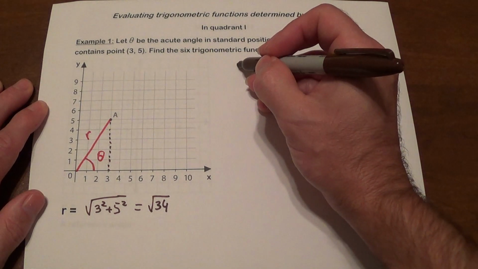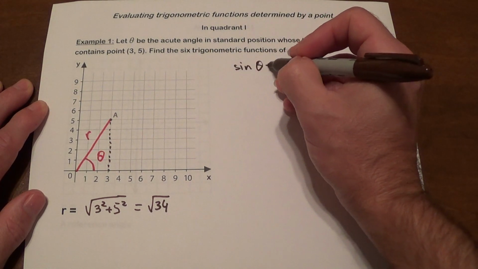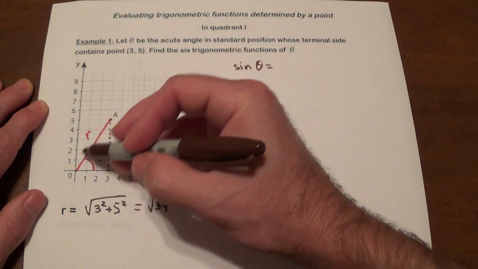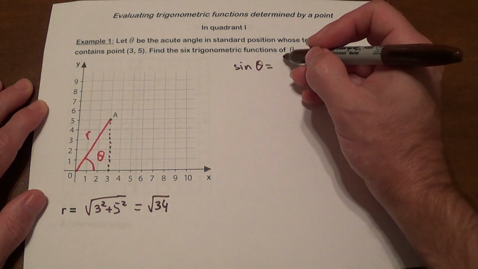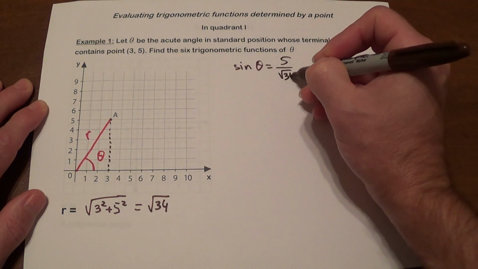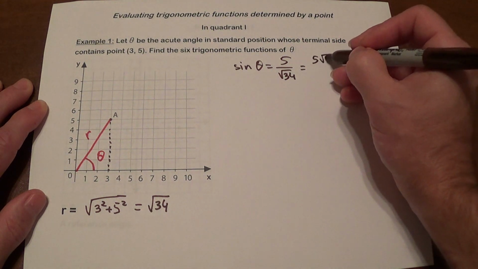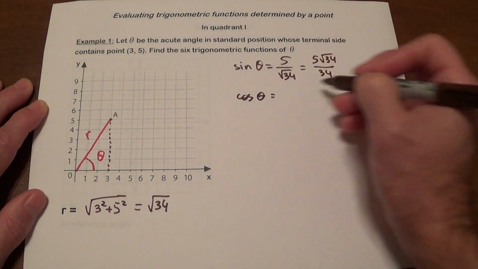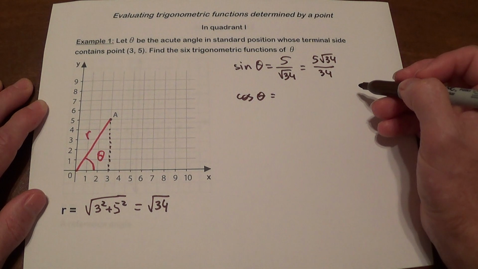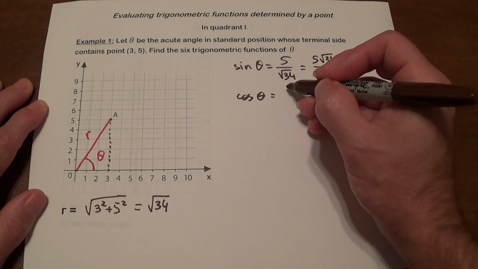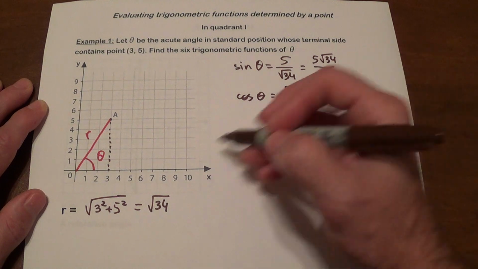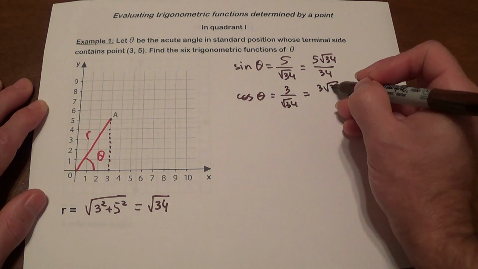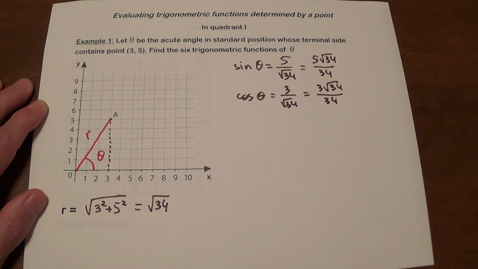So let's go ahead and start with sine. Sine is opposite over hypotenuse. So it's going to be 5 divided by the hypotenuse, which is square root of 34. So 5 divided by the square root of 34, and we'll rationalize it. It's going to be 5 square root of 34 over 34. Cosine is going to be adjacent over the hypotenuse. So it's going to be 3 divided by r, square root of 34, which is going to be 3 square root of 34 divided by 34.